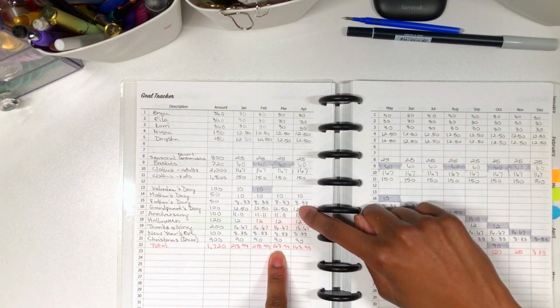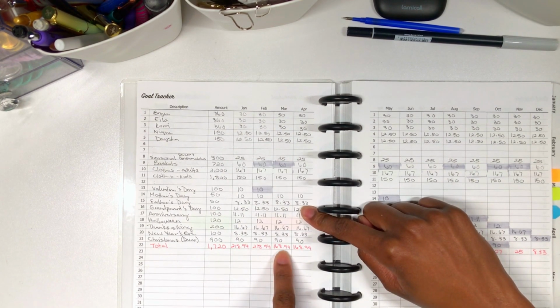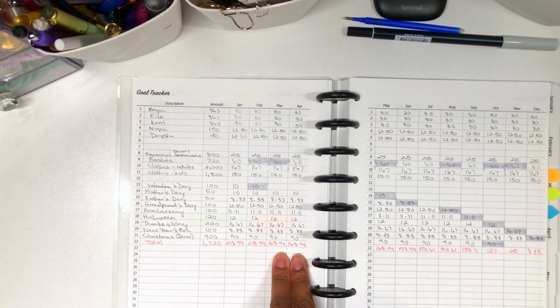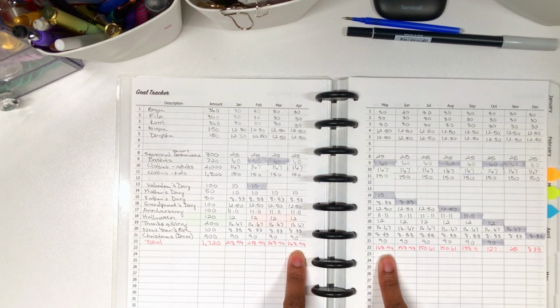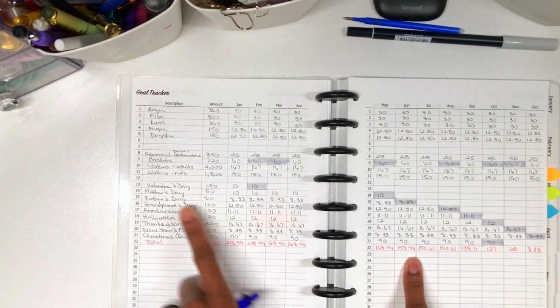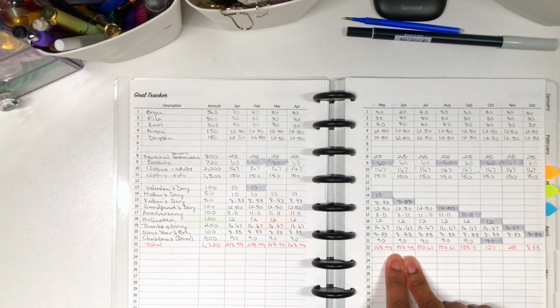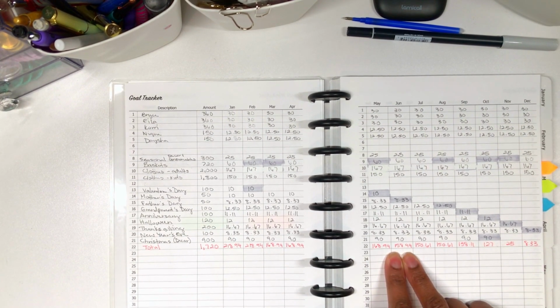So come March, we need $168.94. And then that's going to be the same thing for April and May, because come June, Mother's Day is going to have passed, so we're going to drop down $10 and we're going to need $158.94.